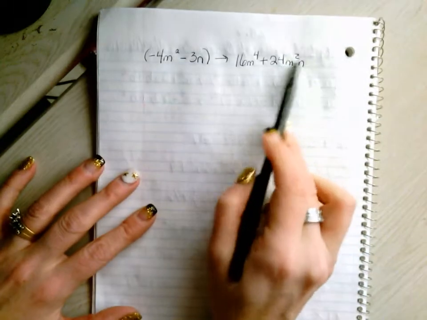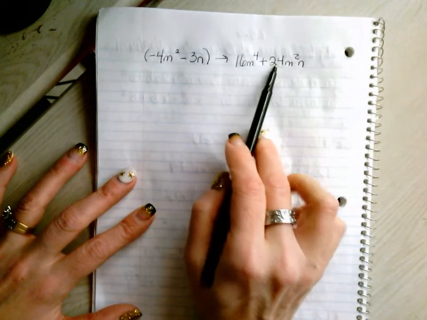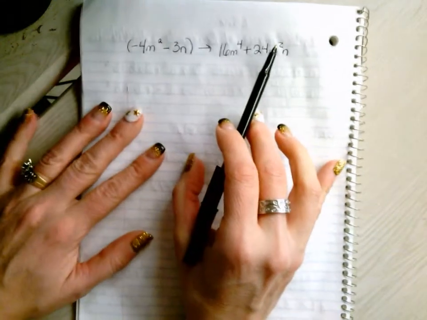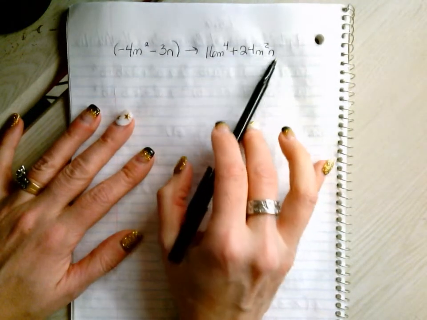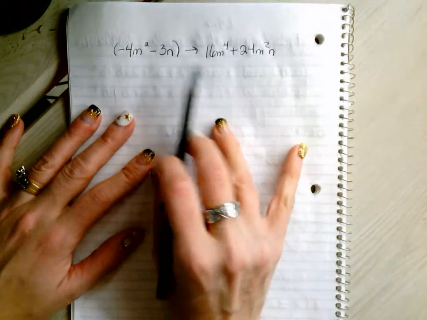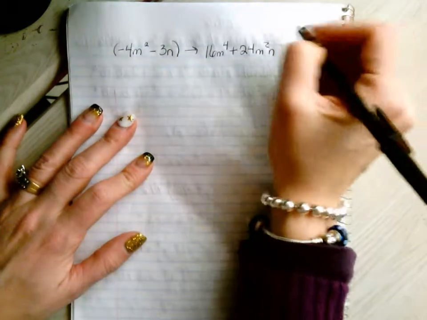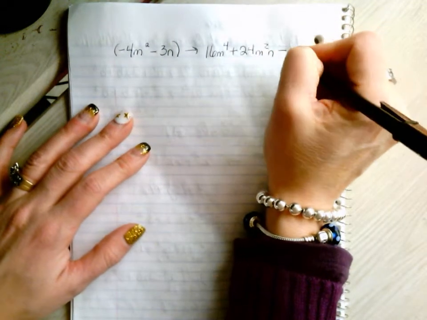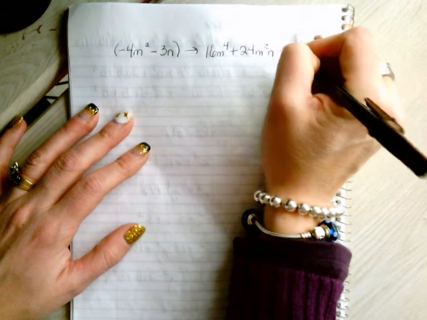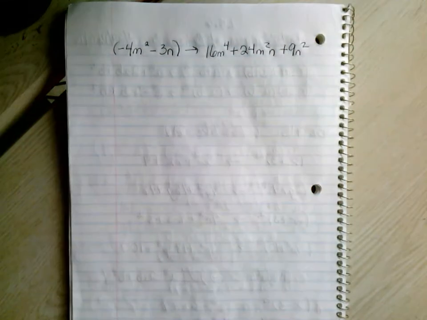Remember, you don't double the exponents. When you double something, you double the number. Because it's like saying apples or oranges. And b squared is plus 9n squared. That, my friends, is how we do that.